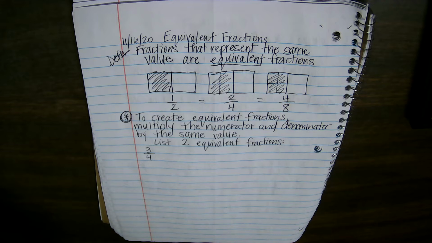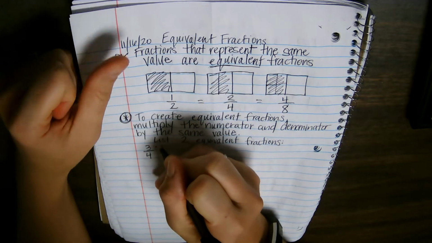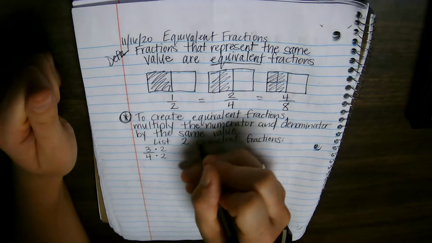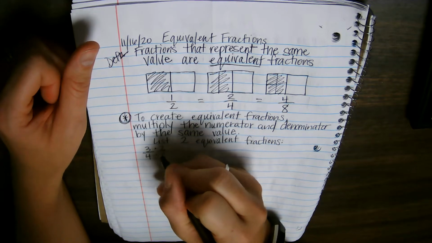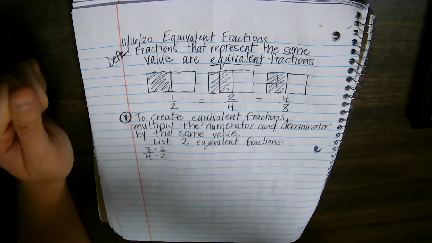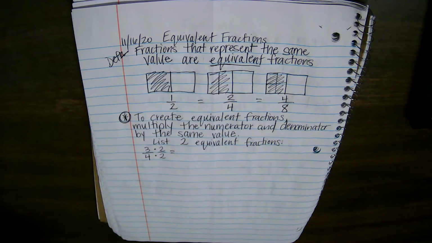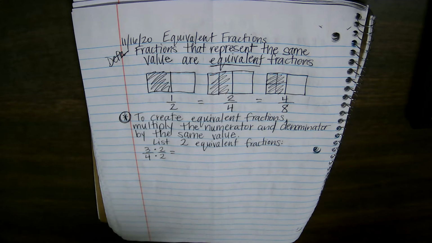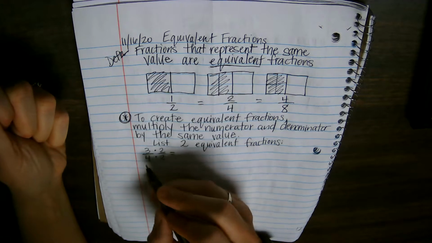You're probably pretty good at multiplying by 2, right? Just doubling. So I'm going to multiply the numerator and the denominator by the same value. We can do that because that's just like multiplying it by 1. And it does not change its identity when we multiply something by 1, right? 3 times 1 is 3. 279 times 1 is just 279. So this does not change its identity.